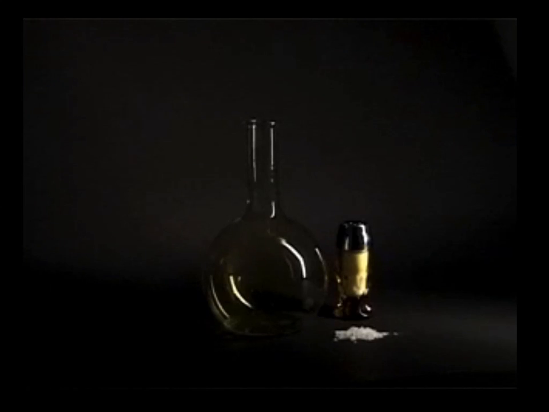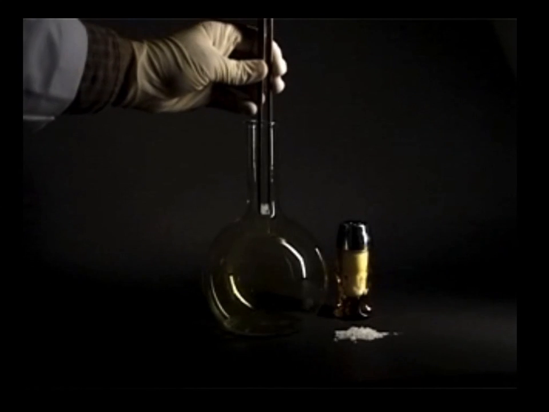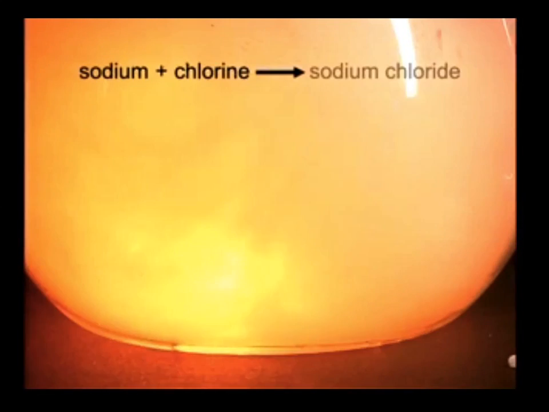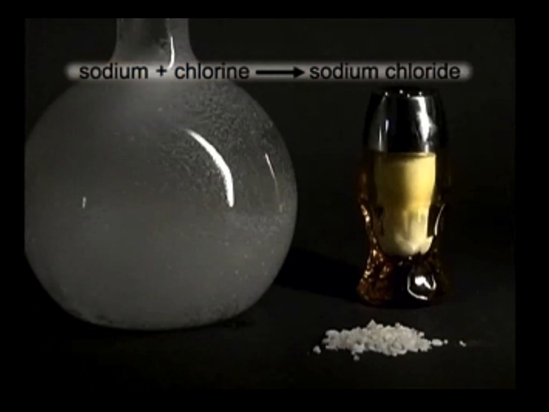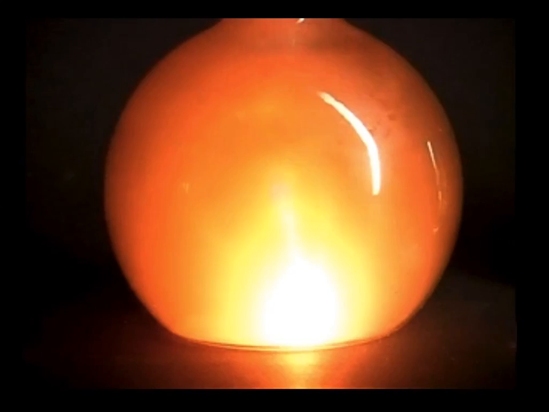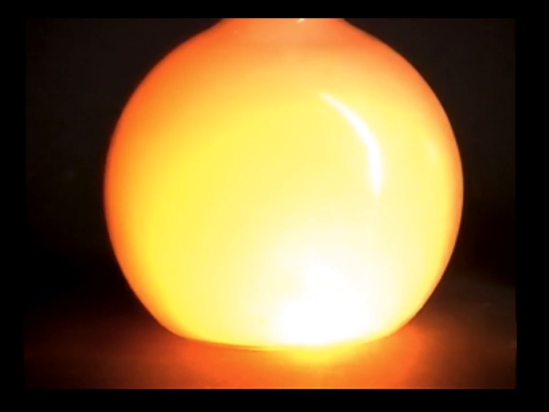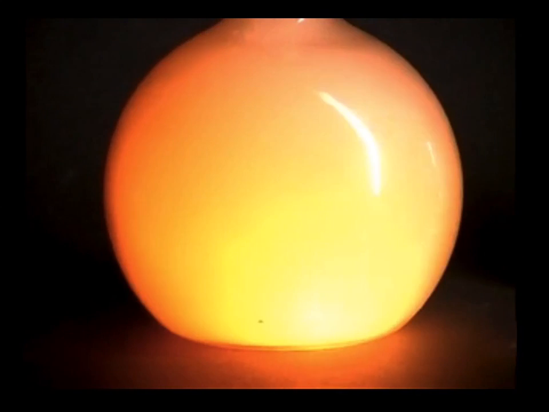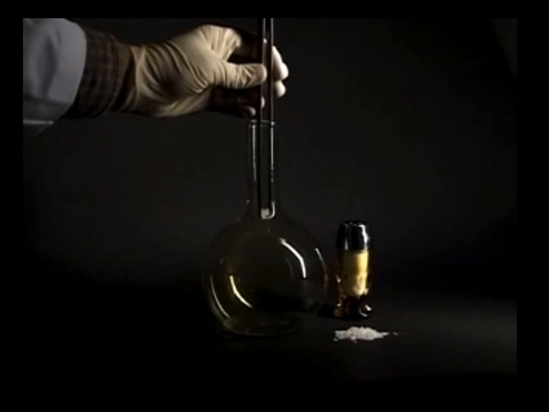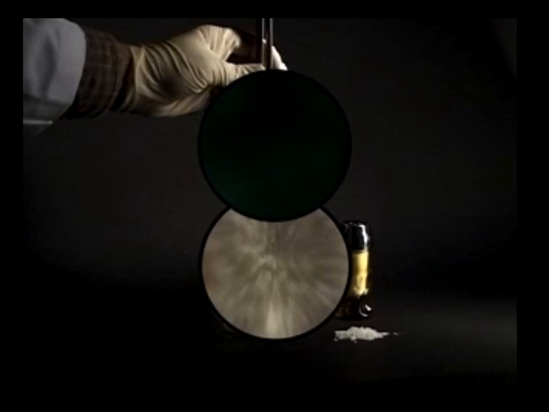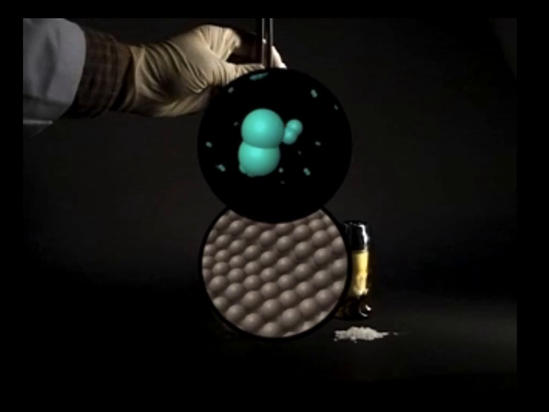Why are things like not reactive all the time? When a piece of sodium metal is added to a flask of chlorine gas, a vigorous reaction takes place that releases a lot of energy, and sodium chloride, a common table salt, forms. The chemical details of sodium chloride formation are similar to the formation of many other simple ionic compounds. Let's view the process of ionic compound formation on the atomic scale.